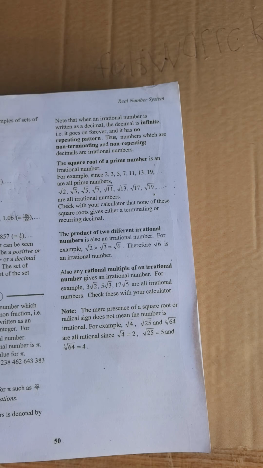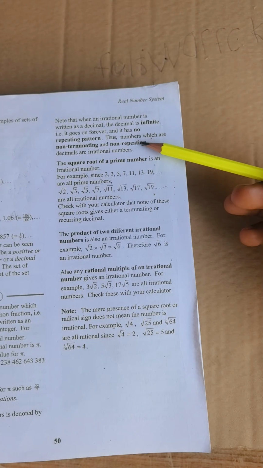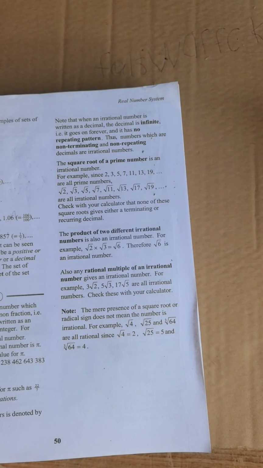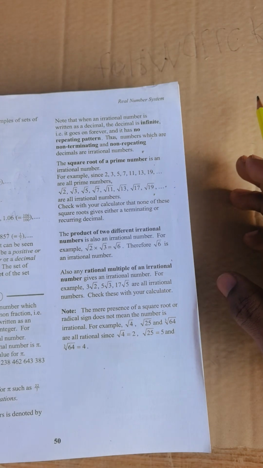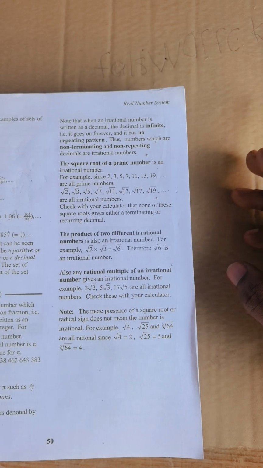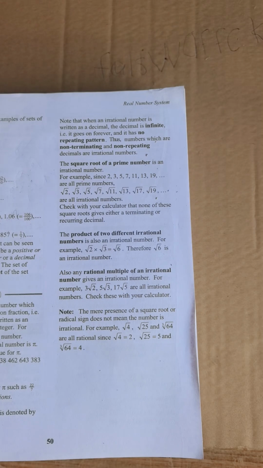Thus, numbers which are non-terminating and non-repeating decimals are irrational numbers. Because we saw in rational numbers that their properties mean they are terminating or recurring. But here, the opposite is true. You do a long division, you are dividing and see that it continues with no particular pattern. You can't even put dots on a particular digit or set of numbers to make it a rational number. You realize that that is what?